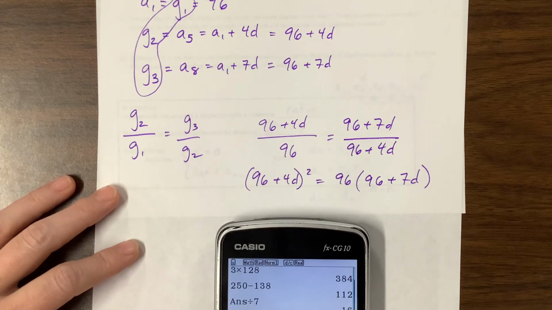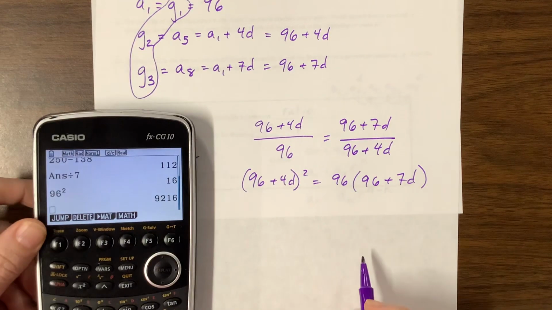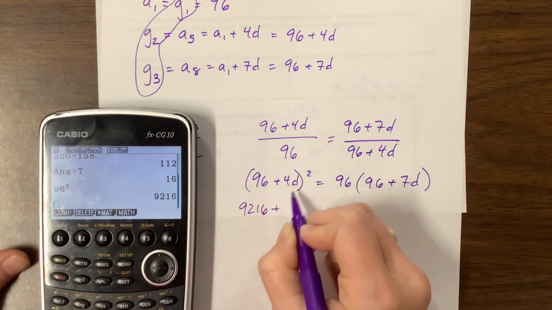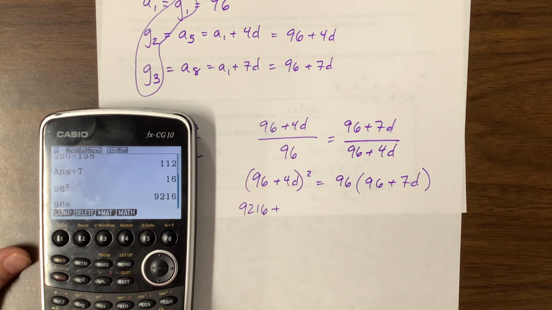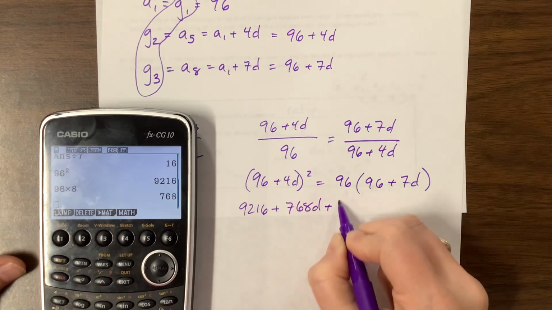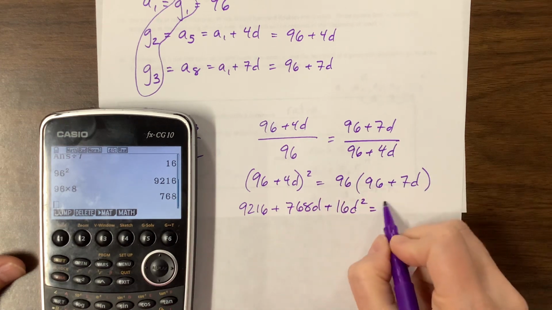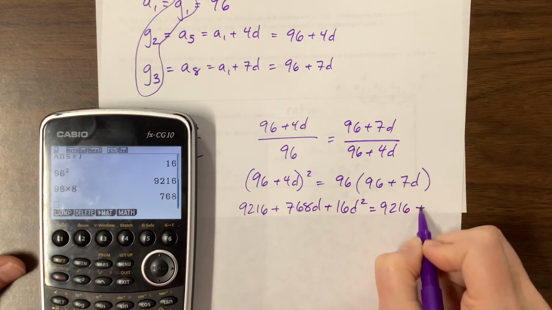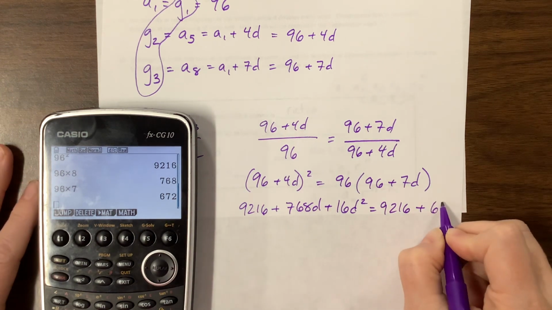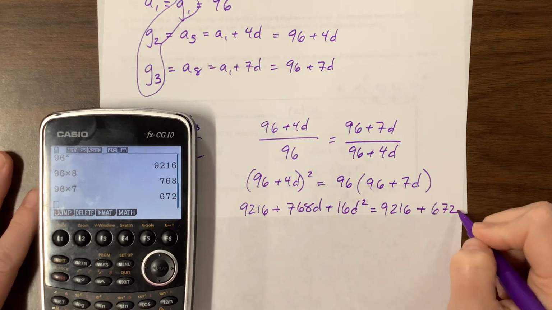So this becomes 9216 plus 96 times 4 times 2, which is 768d, plus 4 squared is 16, d squared, is equal to 96 times 7, which is 672d. Oh, I forgot the d. Did you catch my mistake?